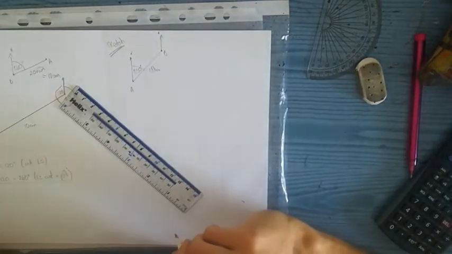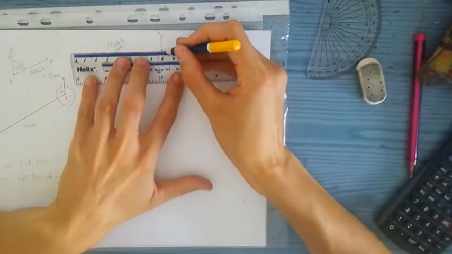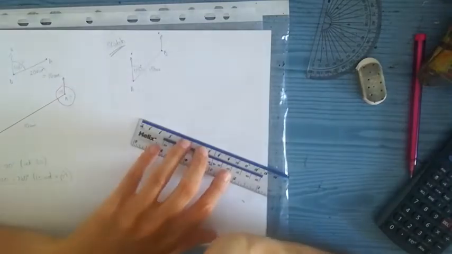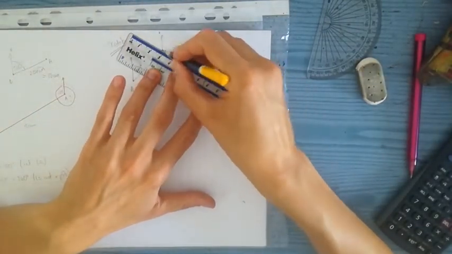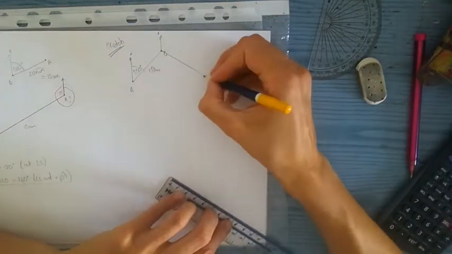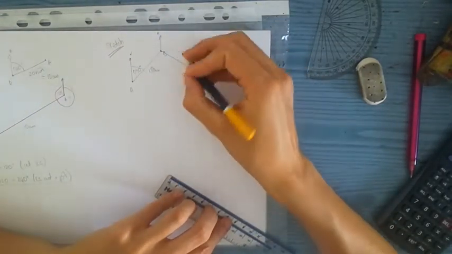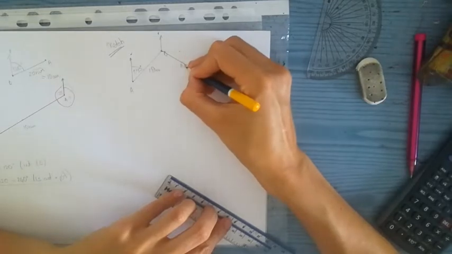So let me draw another north. And it's telling me 120 degrees. So if this is 90 degrees, a little bit more would be 120. So it will be something like this. And this will be point C, and I've got 15 kilometers.